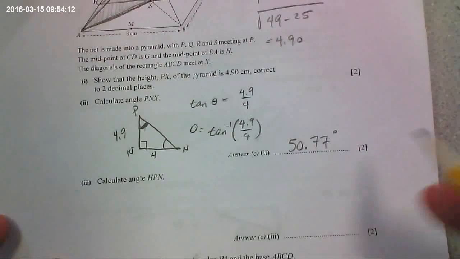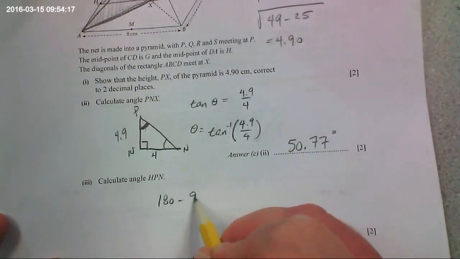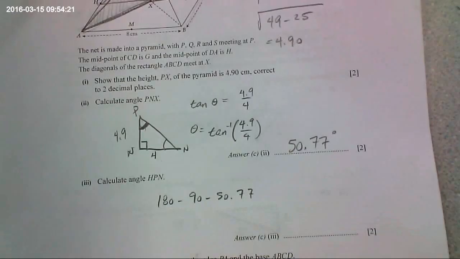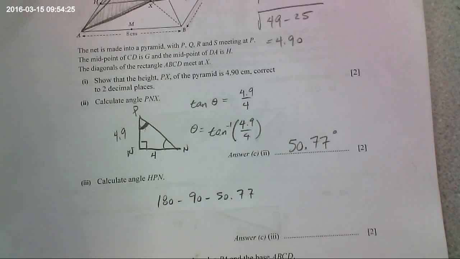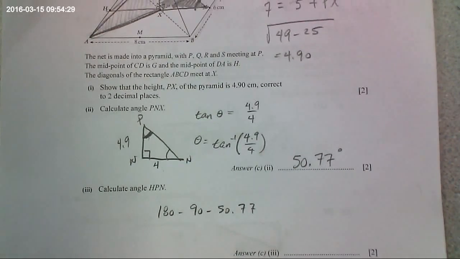Alright. Do you see how you could just do that? To find that angle? Do you understand what I did, Ruby? Yeah. I did it another way yesterday, but then after I did it, I realized that's easier. So, you could just do 90 minus 50.77.